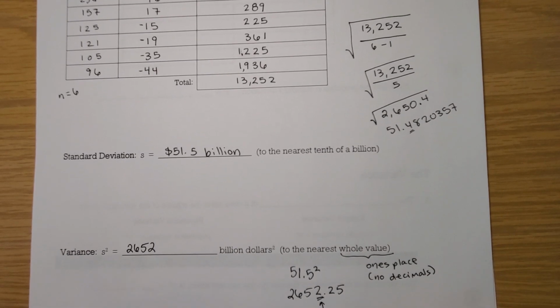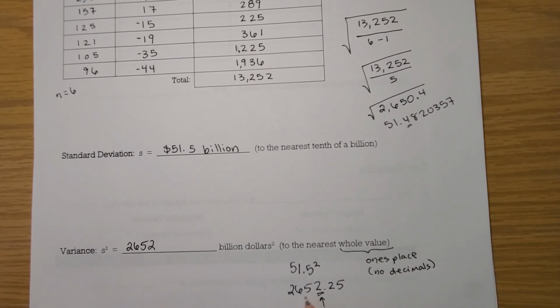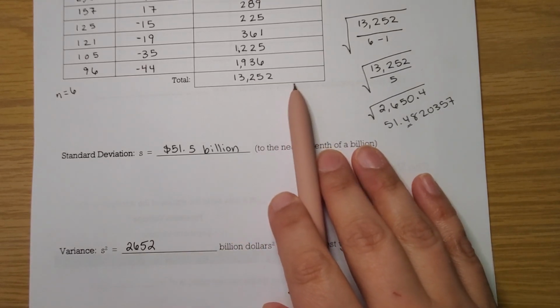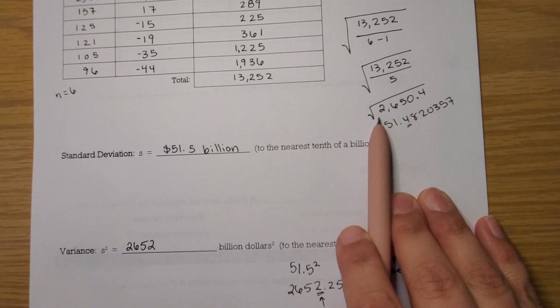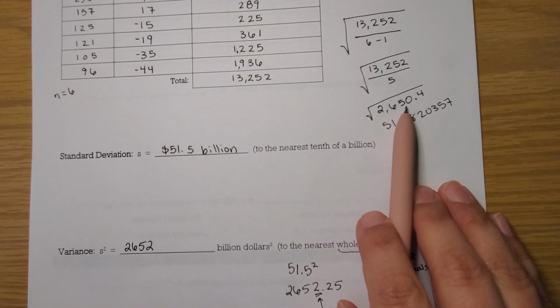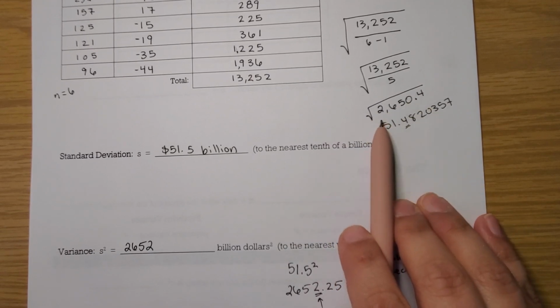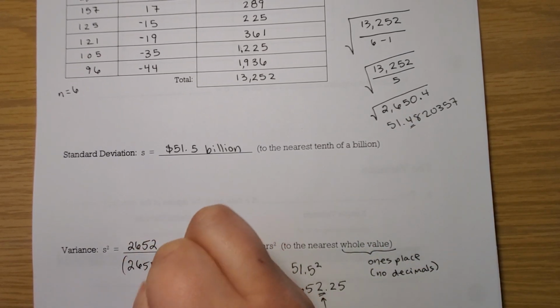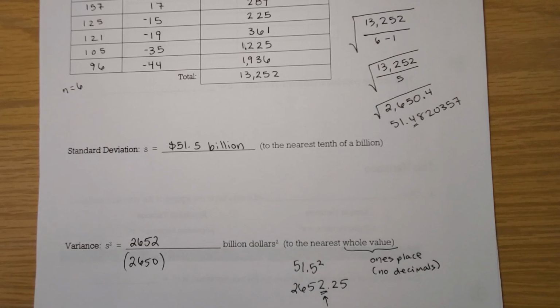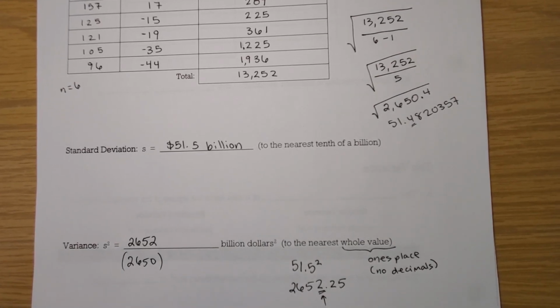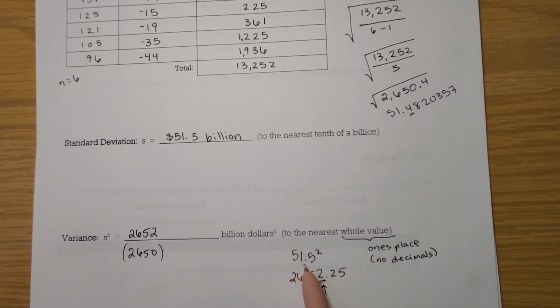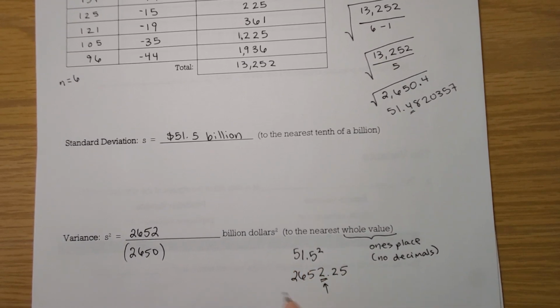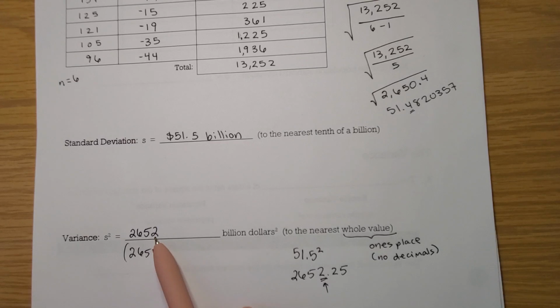Now, I want to point out that this answer, 2652, that we got, is a little bit different than what we would have gotten if we took the number before the square root. In this case, we have 2650.4, and that would have rounded to 2650. So in my classes, I accept both answers based on the work that you show. So if I show 51.5 squared, then I'm going to accept the answer 2652.